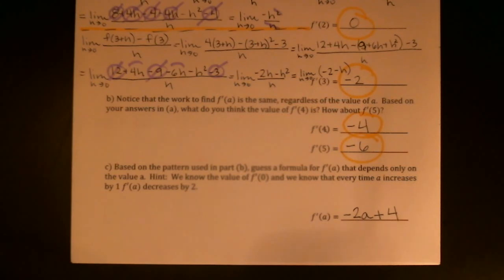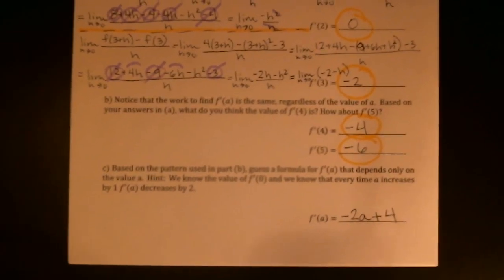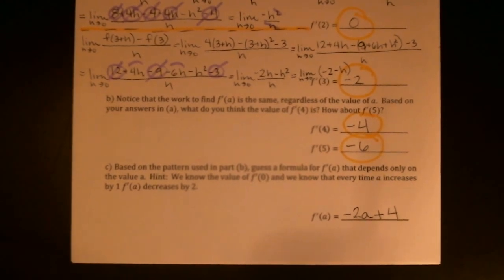When you talk about the derivative of a function, you're talking about a whole new function that inputs the exact same x values and outputs y values, or I'm sorry, outputs slopes. Okay, so that's our preview.